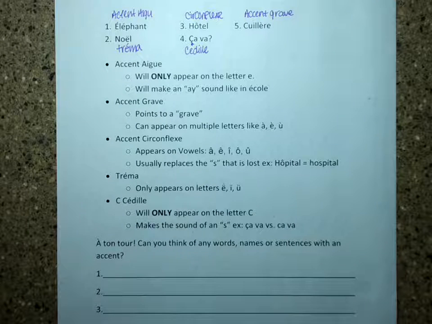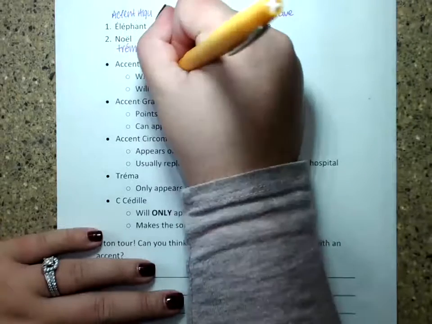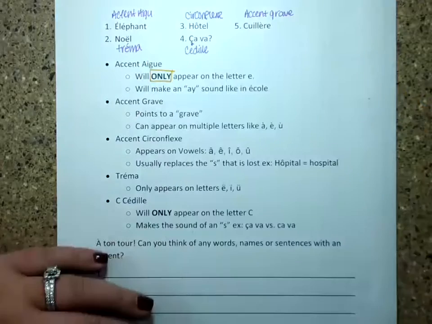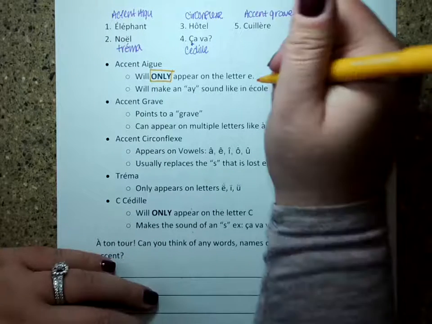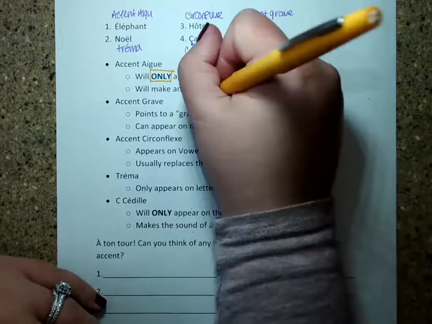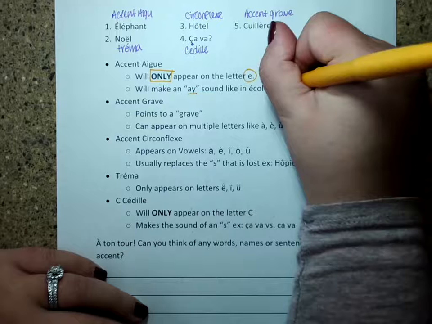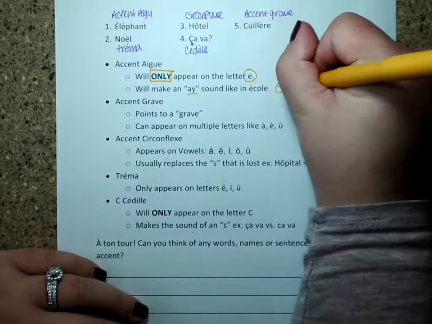So a couple important reminders. Remember that an accent aigu is only ever going to show up on the letter E. It won't be on any other letters. It does make an A sound, like in école or éléphant.